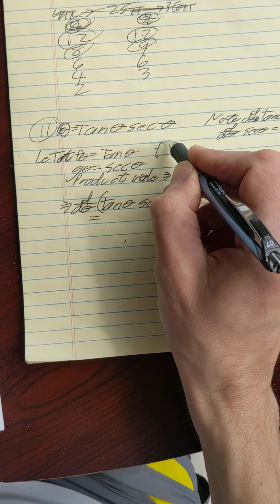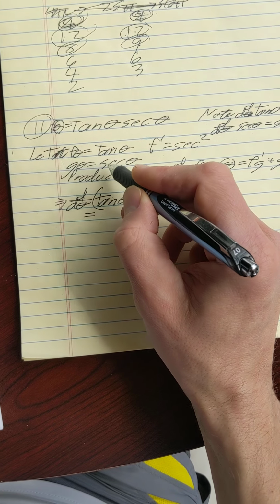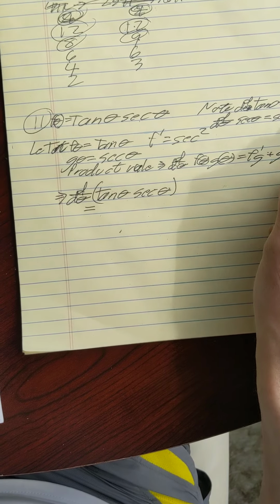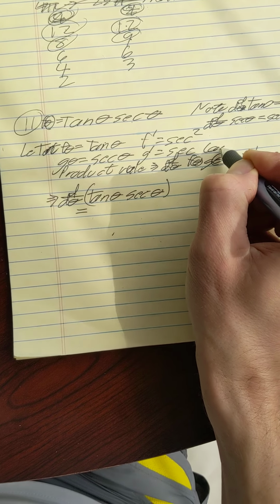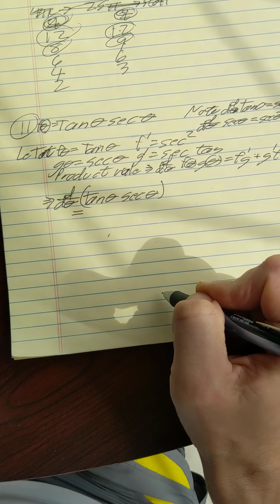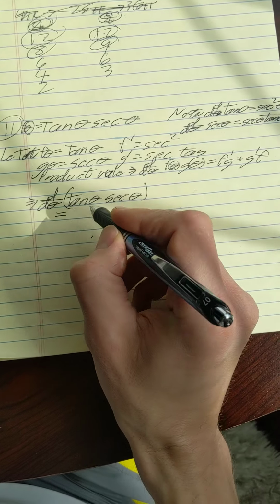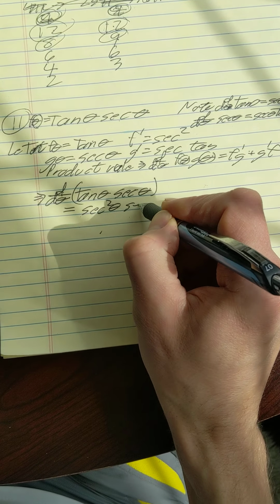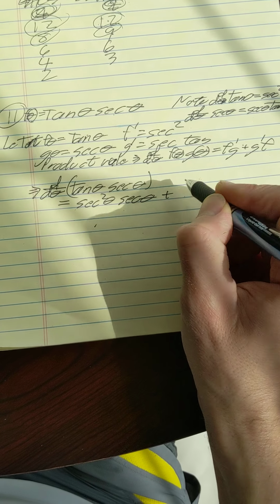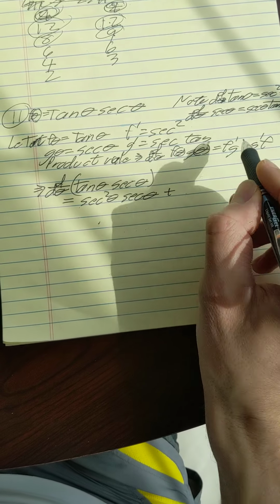And so f prime is secant squared, and g prime of secant is secant tangent. And this is over theta, obviously, right? And so this is going to be f prime, which is secant squared theta times g, plus g prime, which is secant tangent times tangent.